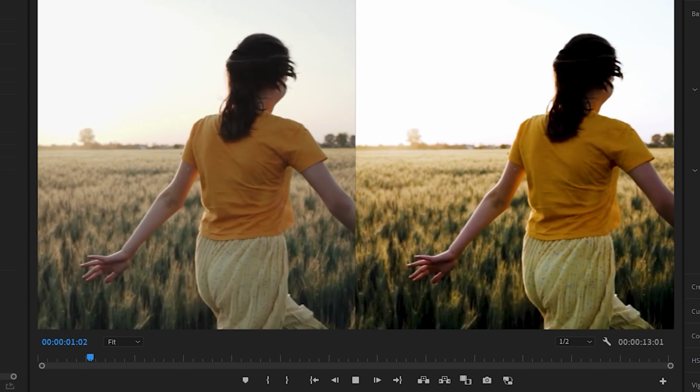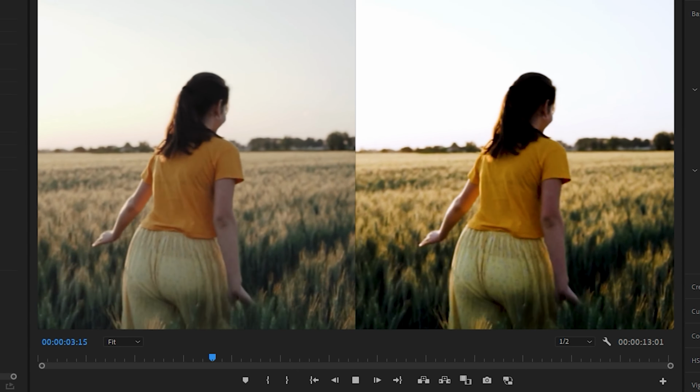Let's learn how to automatically color correct footage in Adobe Premiere Pro.